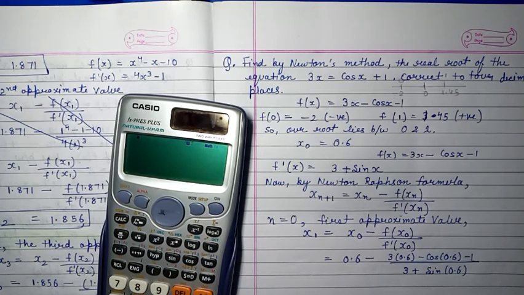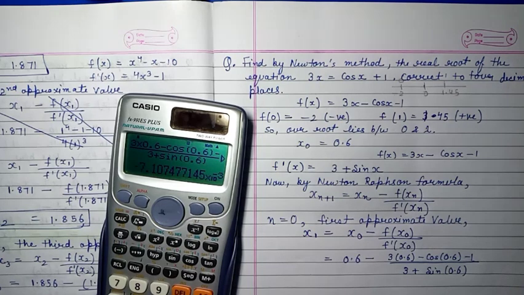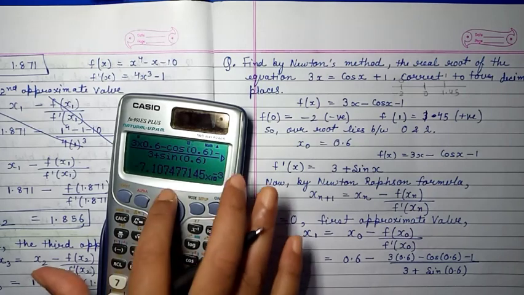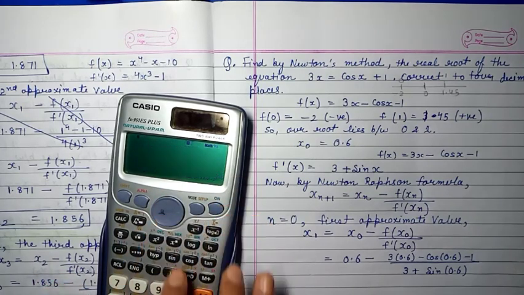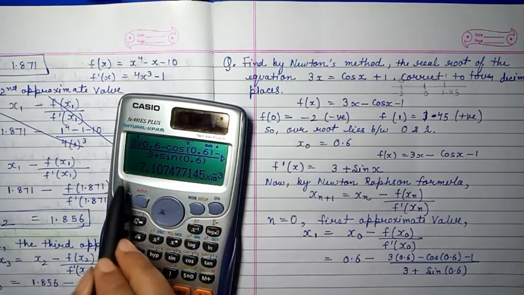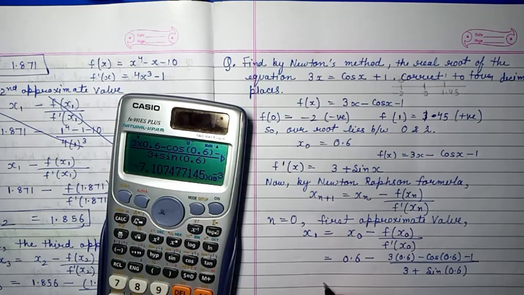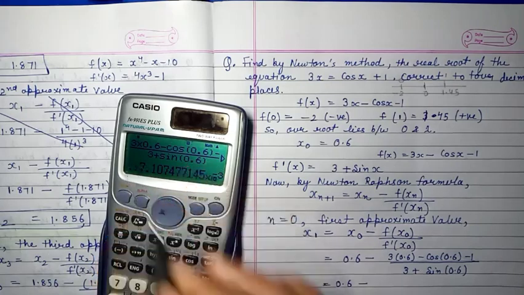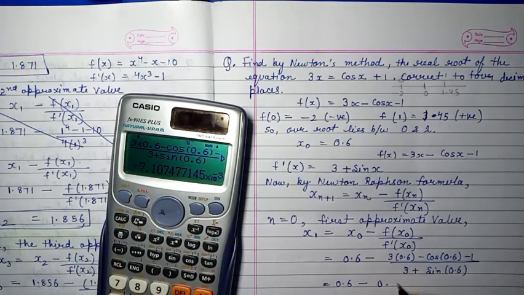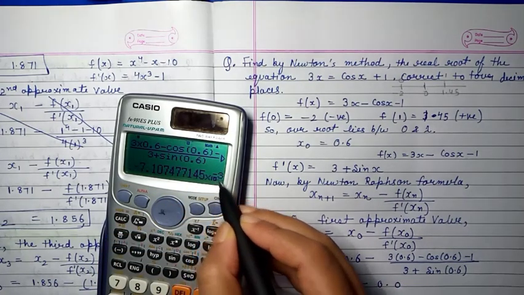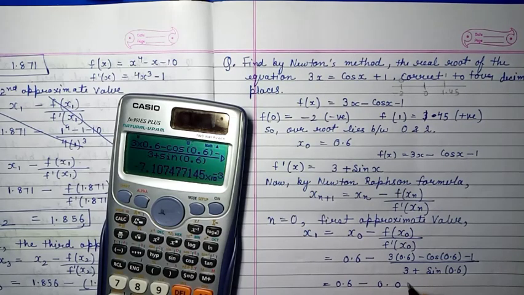Then we get a very small number, about 0.6 minus 0.007, because 10 to the power minus 3 is there.